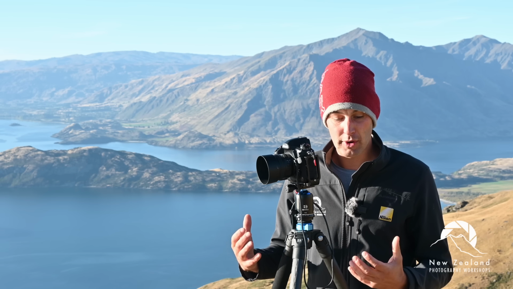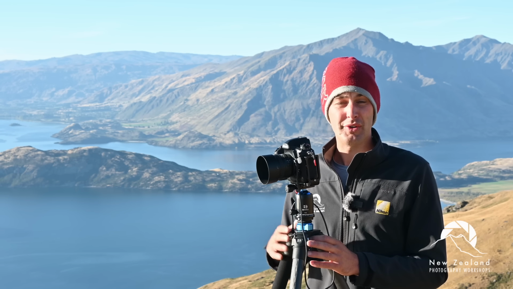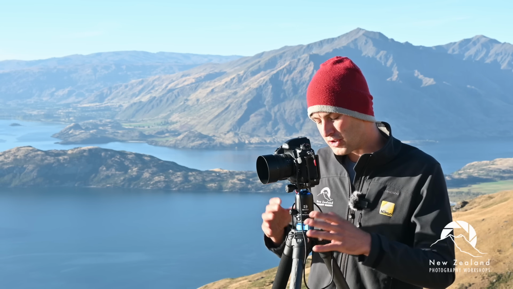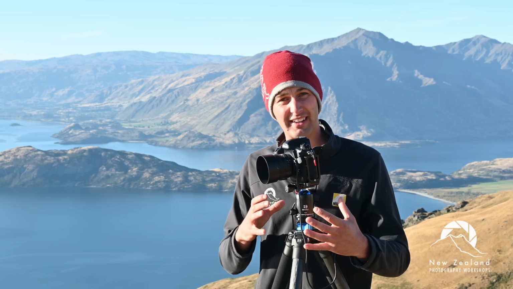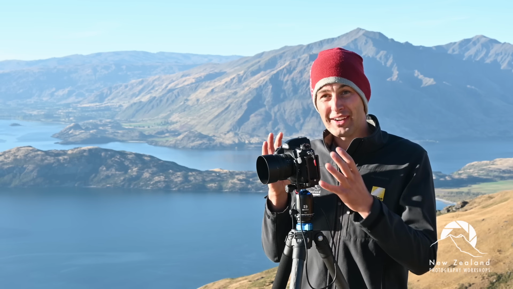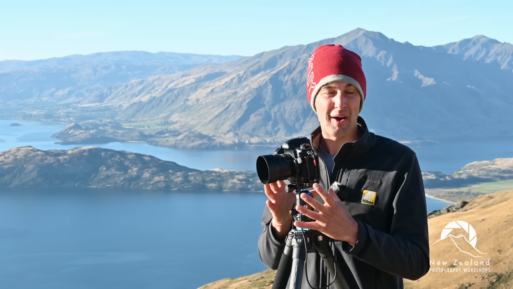Now, shooting in manual mode isn't for everyone, and sometimes if you're shooting quickly or you're shooting handheld, shooting one of the semi-automatic modes can be easier. But I personally find when you're shooting on a tripod, things are quite fixed, they're quite stationary. We can work through that process, and I don't find it any more difficult than shooting in aperture or shutter speed priority mode.